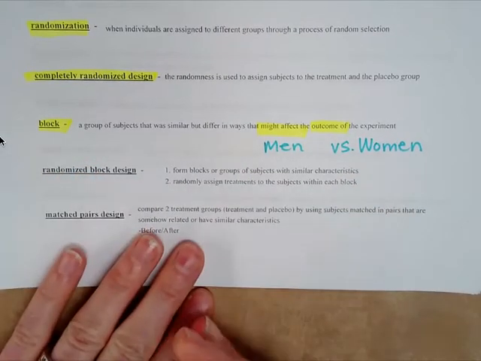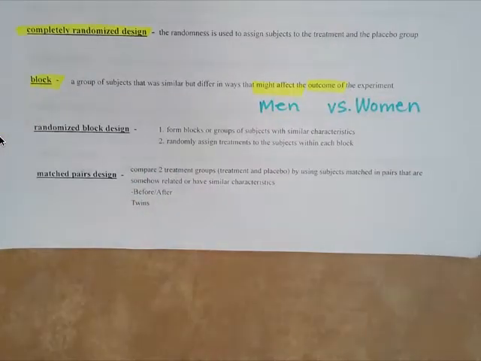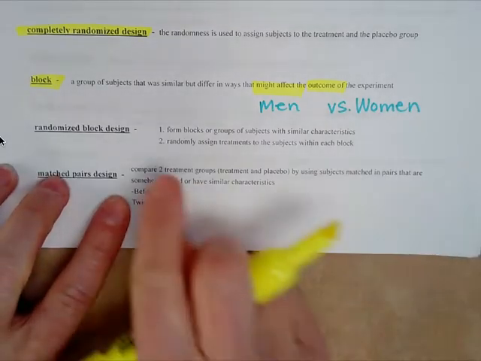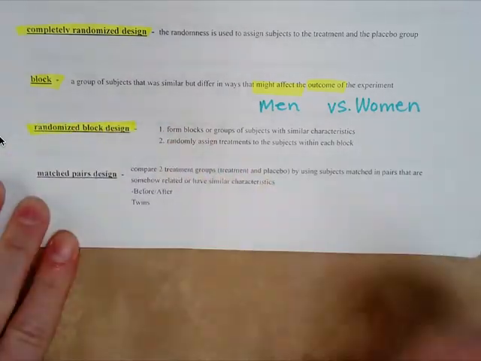Their reaction to a certain experiment might be affected based on what their gender is. Randomized block design. Form blocks or groups of subjects with similar characteristics and then randomly assign treatments to the subjects within each block.